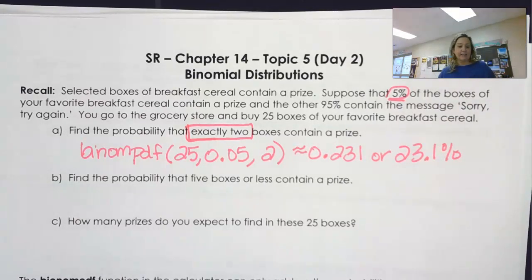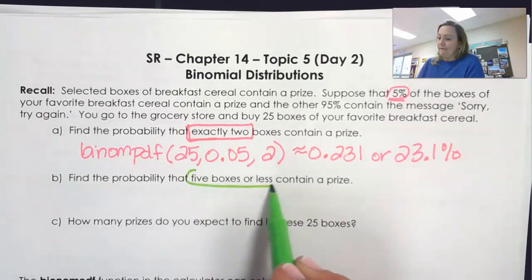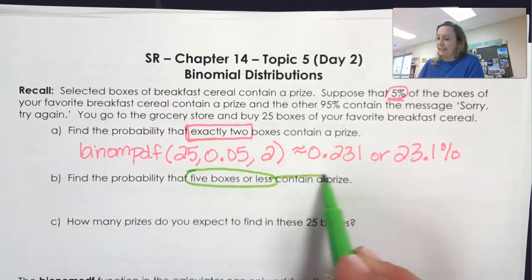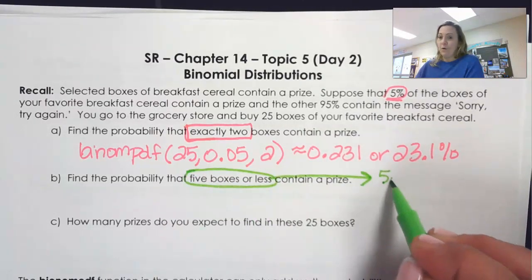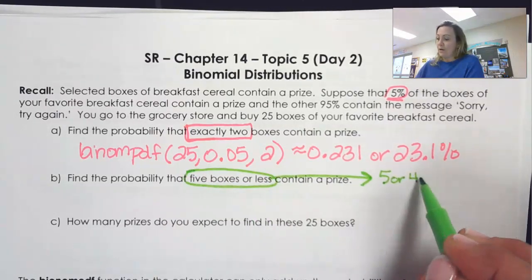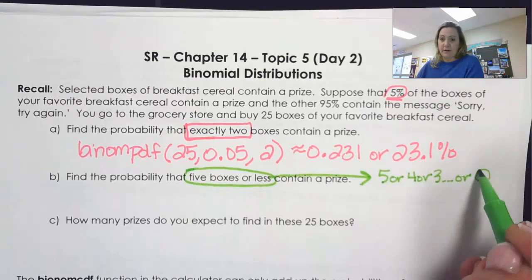Next, it asks to find the probability that 5 boxes or less contain a prize. So here we want 5 boxes or less. That means that we could have 5 or 4 or 3 all the way down to 0.